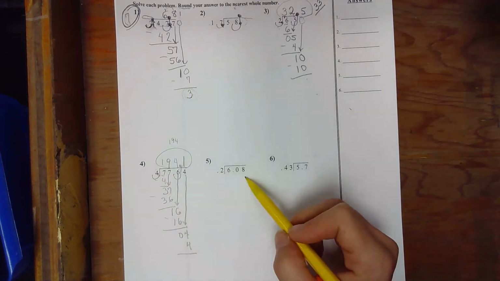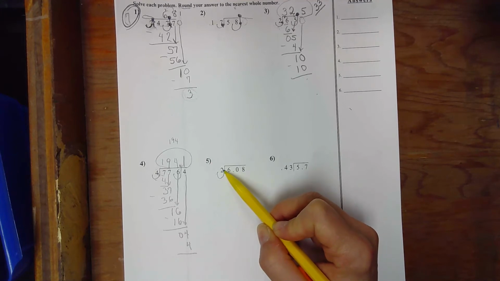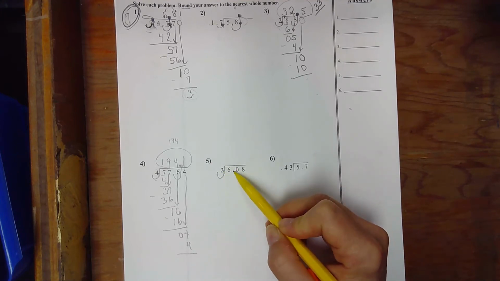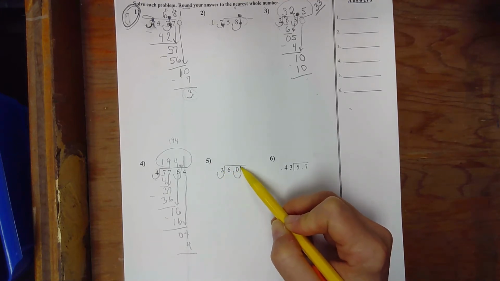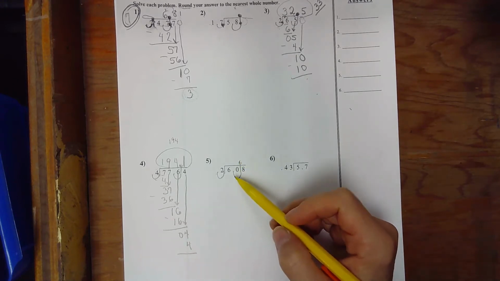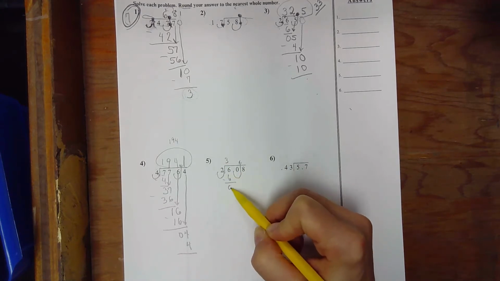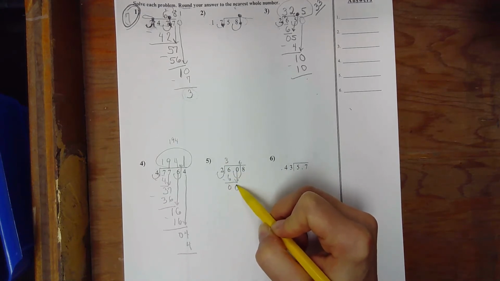Number 5, do we need to nudge the decimal? Yep. How many places? Just one. Since this decimal must move the same number of places, you nudge it right up into the answer. 3 times 2 is 6. Subtract, get a 0. Bring down a 0. 2 times what comes close to 0?